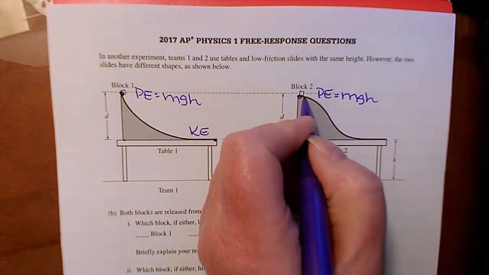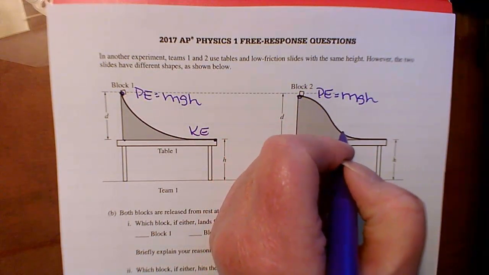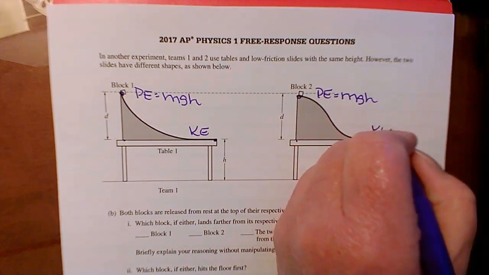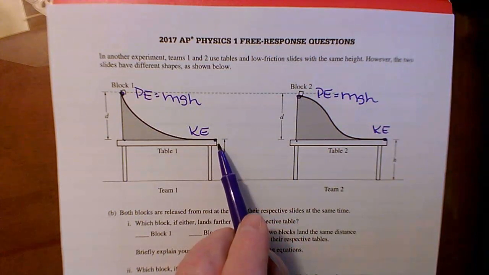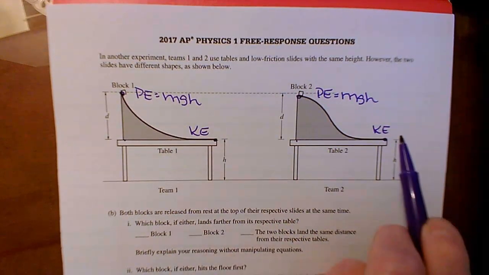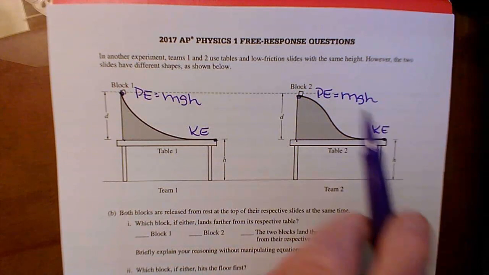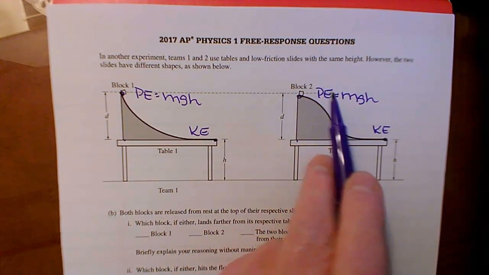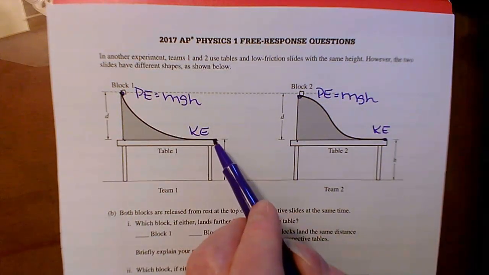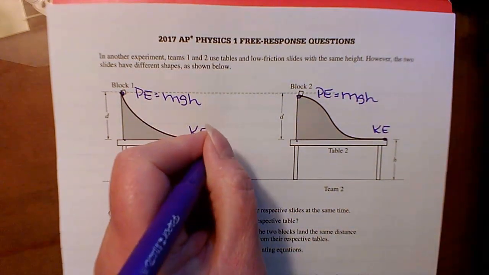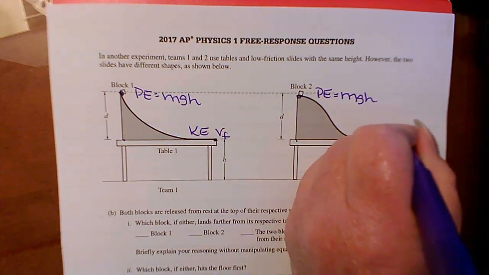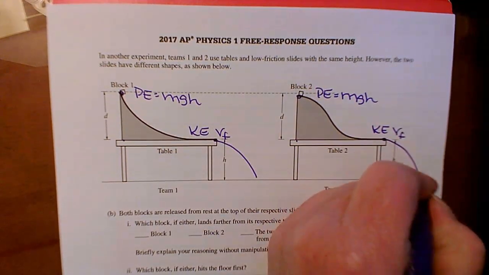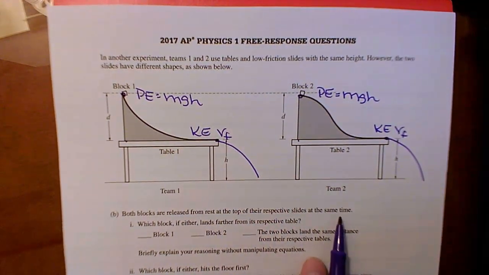So this block is going to slide down this kind of weird looking hill, and all that potential energy is going to turn into kinetic energy over here. But because this dot is at the exact same height as this dot, the kinetic energies are going to be identical. They have identical potential, they have identical kinetic, therefore they're going to have identical velocities when they leave the table. Identical velocities mean they're going to land at the same spot.